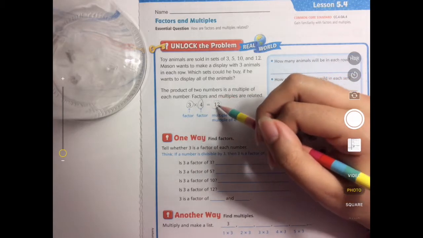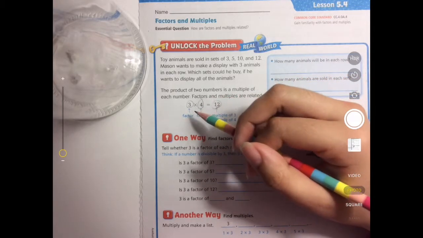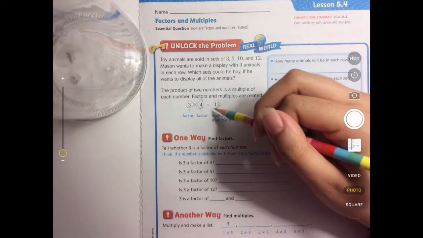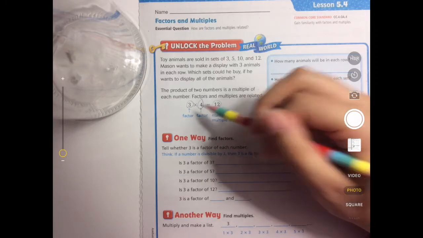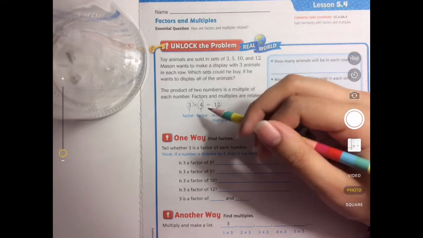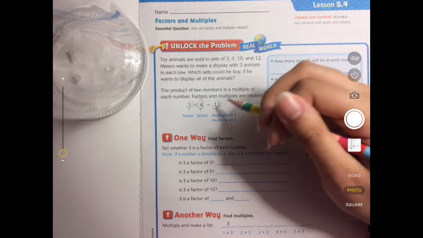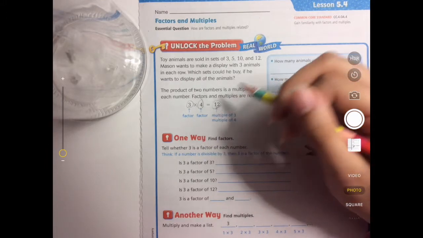So you ask yourself, is 12 a multiple of 3? You think, do I multiply something by 3 to give me 12? The answer would be yes. Is 12 a multiple of 4? I think to myself, do I multiply something by 4 to give me 12? Yes. Then the answer would be yes, 12 is a multiple of 4.